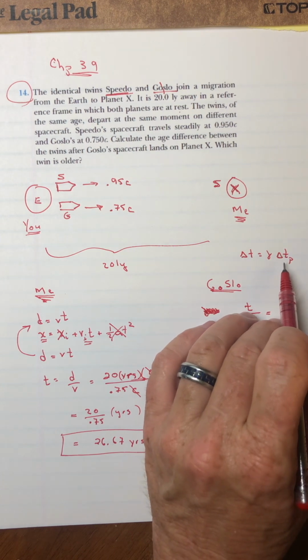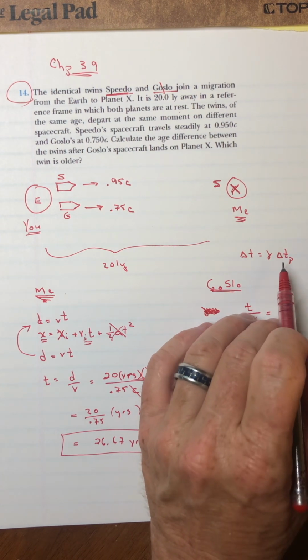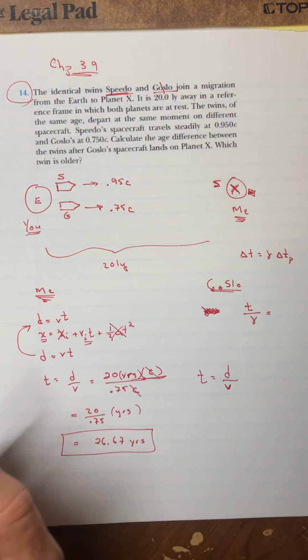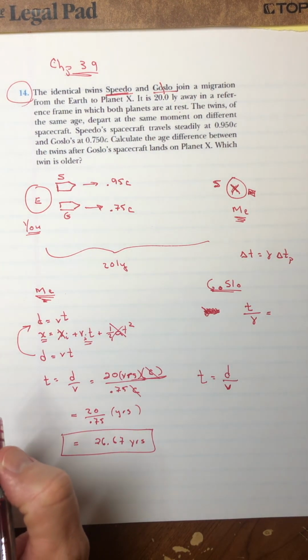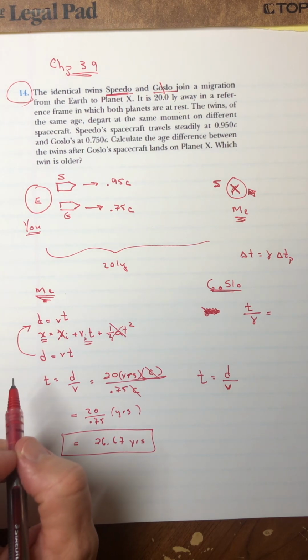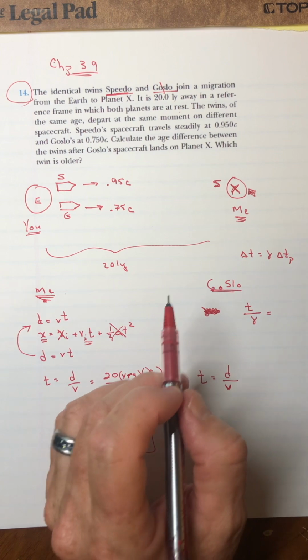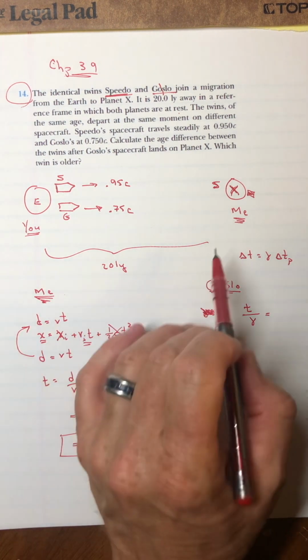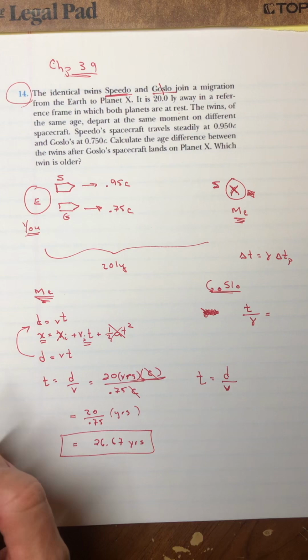This is kind of my warning to you. Proper means there's no motion. So I'm holding a clock in my hand here, right? And I'm going to say, how much time elapsed on my clock, and that'll be this proper time, whereas the time for Go Slow is a non-proper time.